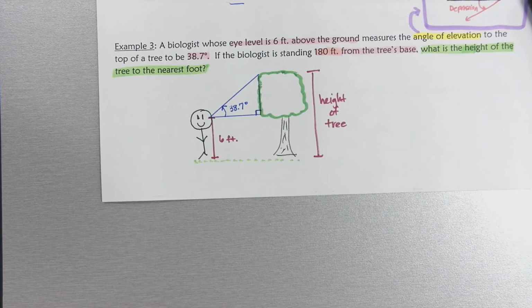Okay, and then am I missing anything? Missing any information that I need to add in? Okay, so the 180 feet, can you label where that should be on your diagram?